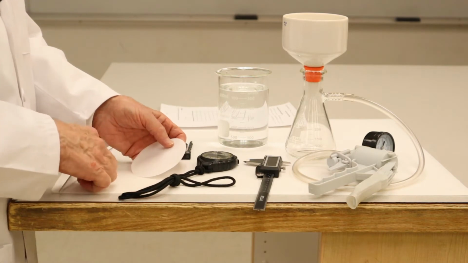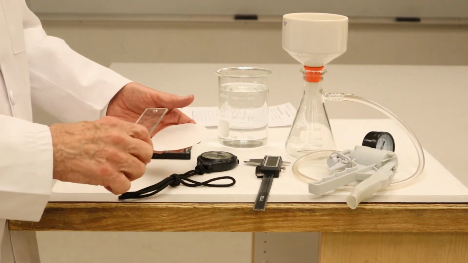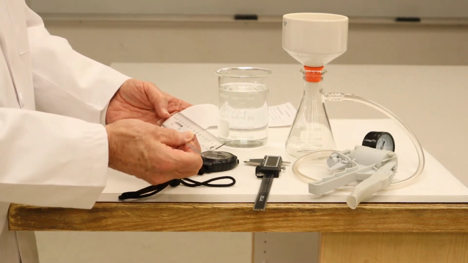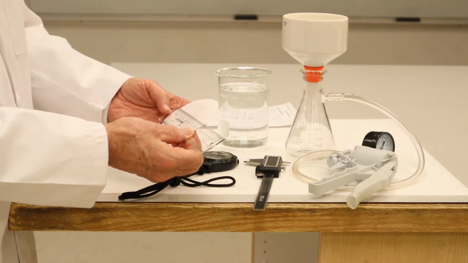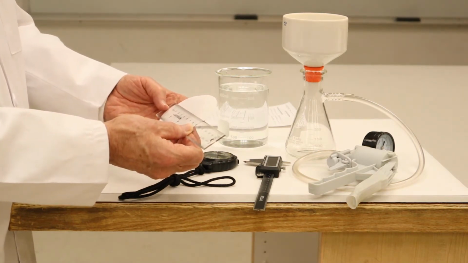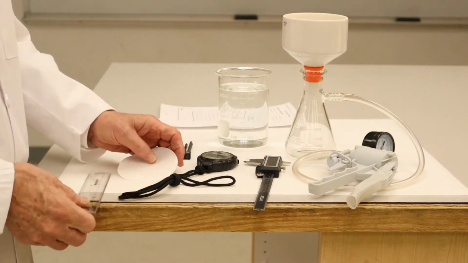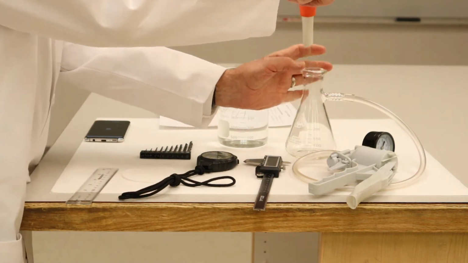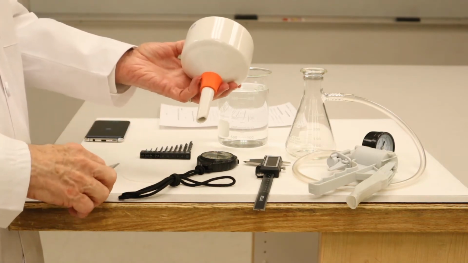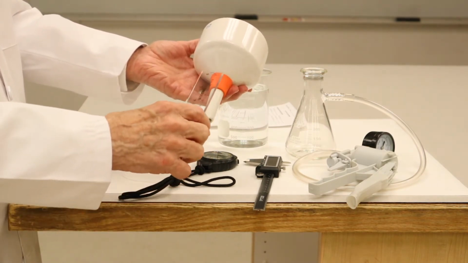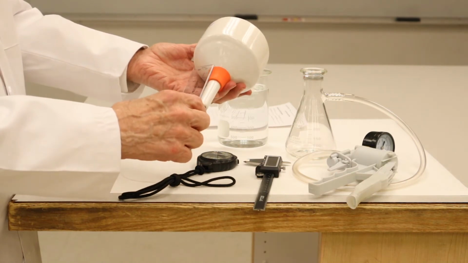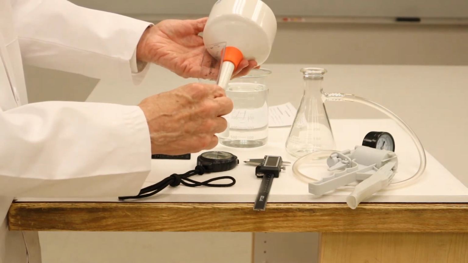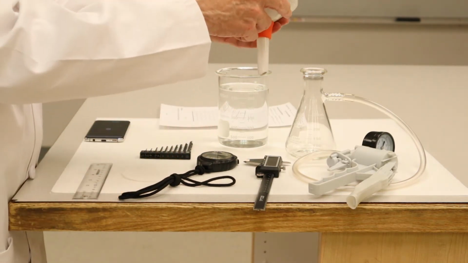The next measurement we need is the diameter of the filter paper. I'm going to measure that with this ruler in centimeters, and it's exactly 9.0 centimeters. Mark that down at the appropriate spot on the worksheet. The next thing we might need is the outlet length of the funnel, called a Buchner funnel. I'm going to measure that in centimeters also, and that is 7.5 centimeters. Please write that down.